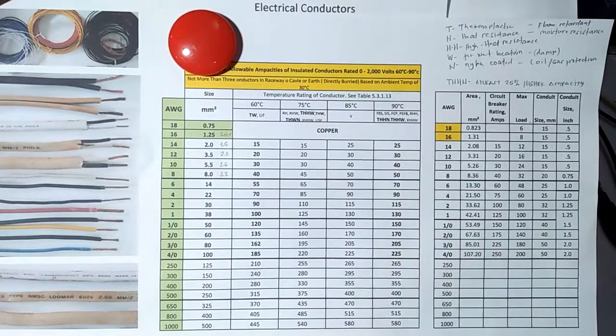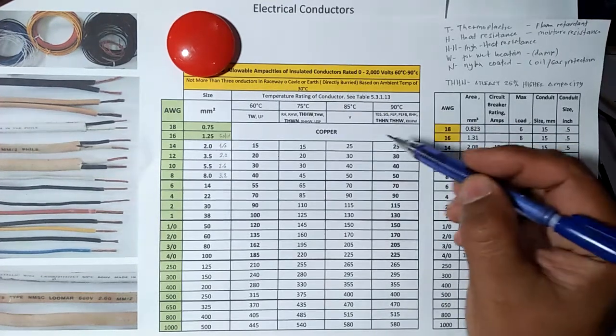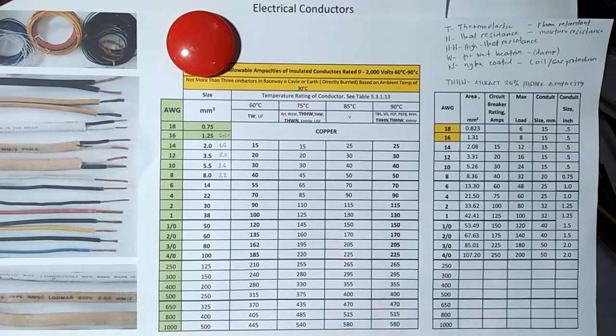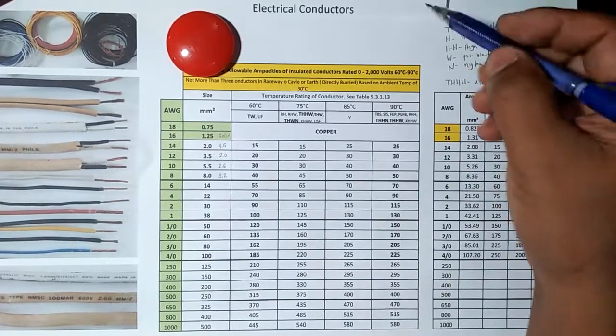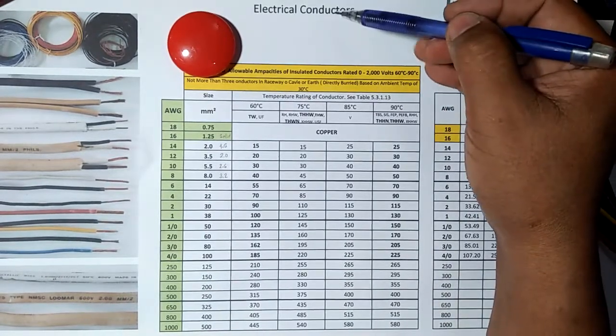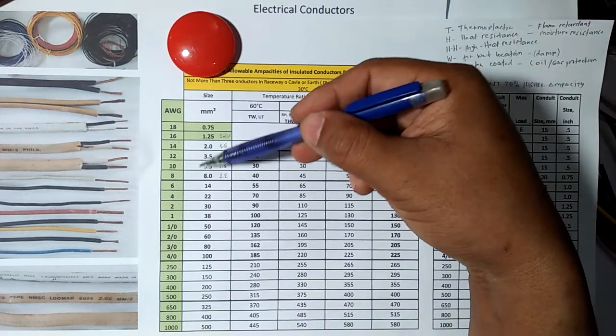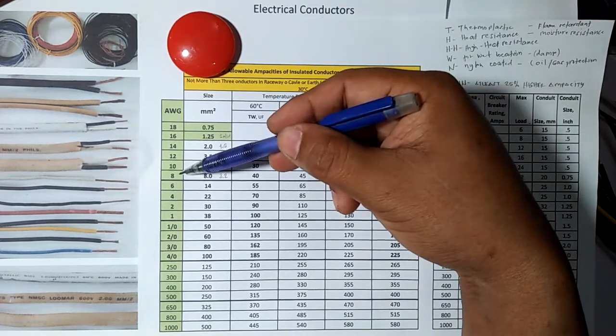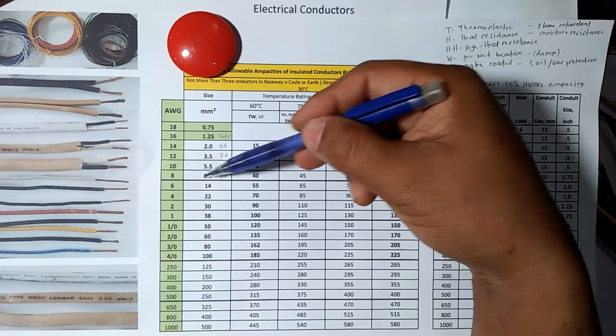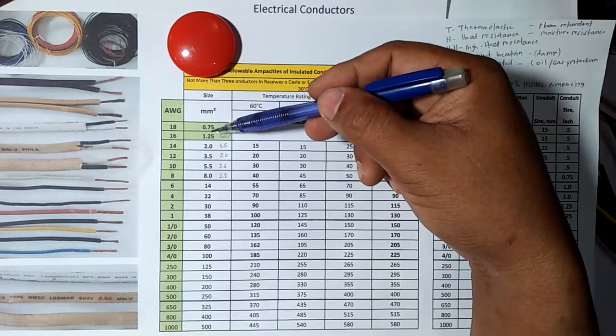So okay, I hope that you learned some parameters for today about electrical conductors, about wires, 8.0 mm squared and smaller.